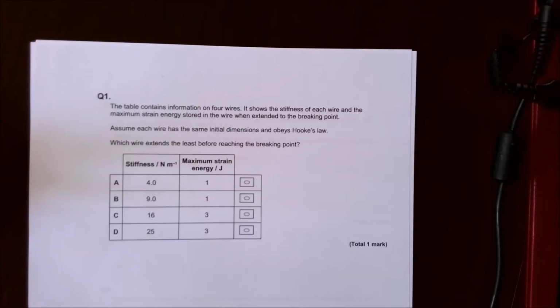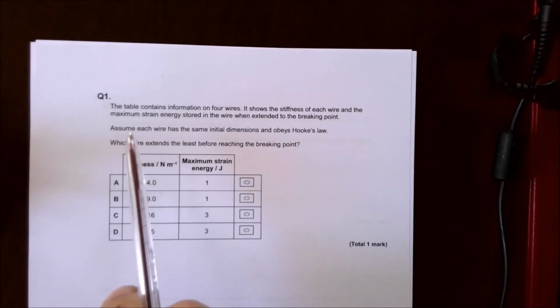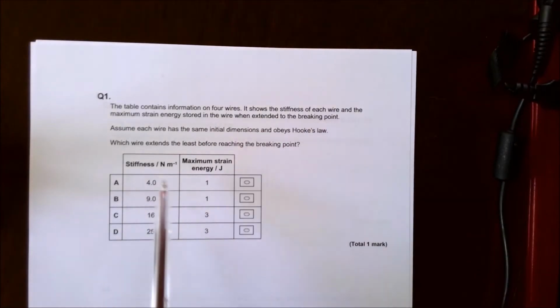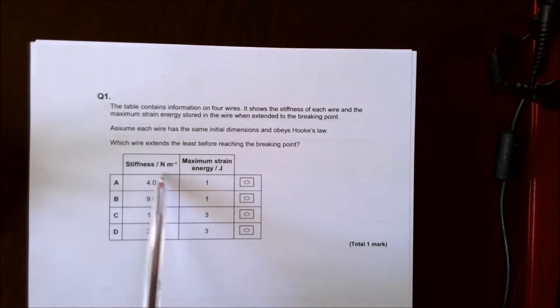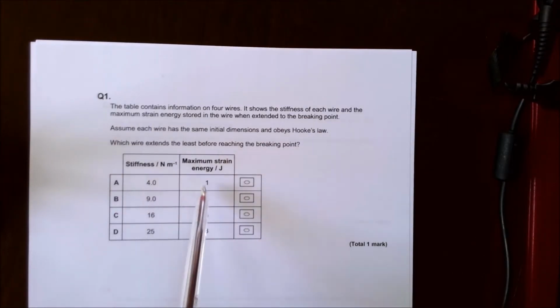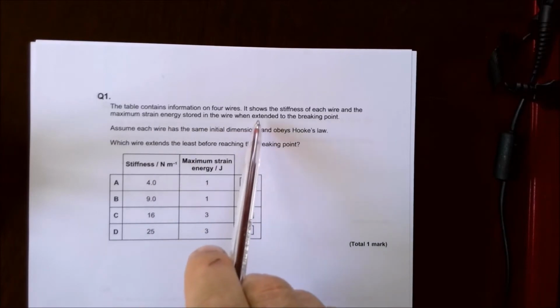Okay, here's the go through for the mechanics multiple choice questions. We've started with quite a tricky one here. So the table contains information on 4 wires, and we've got the stiffness. This is the spring constant, don't get that confused, newtons per meter here is your clue, of each wire, and the maximum strain energy stored in the wire when extended to the breaking point.